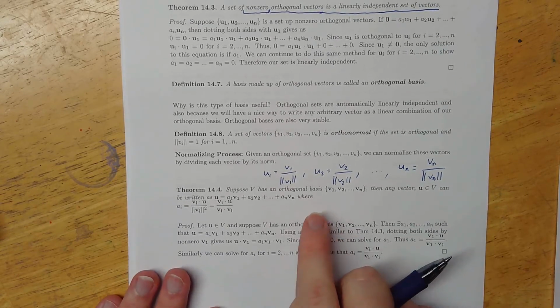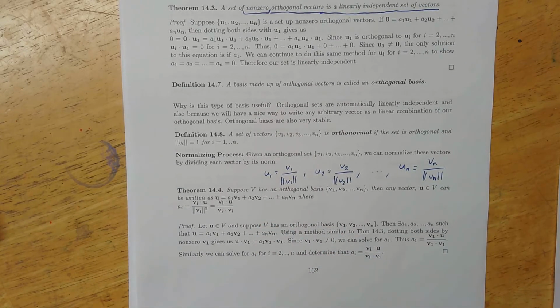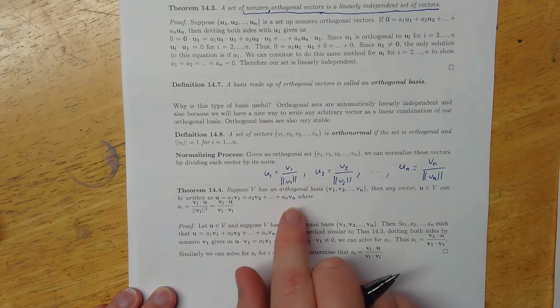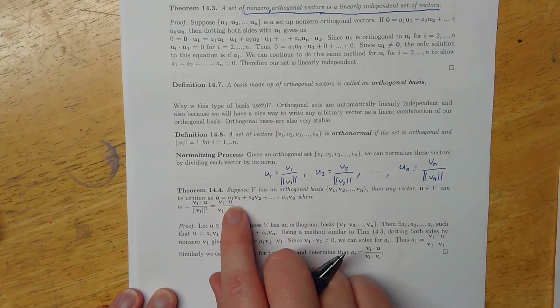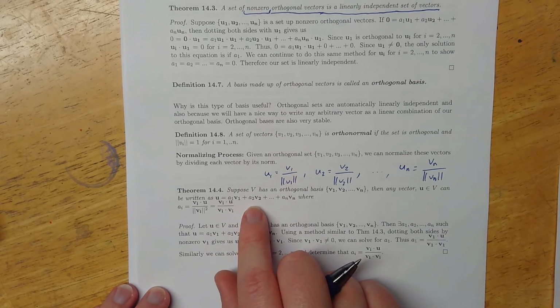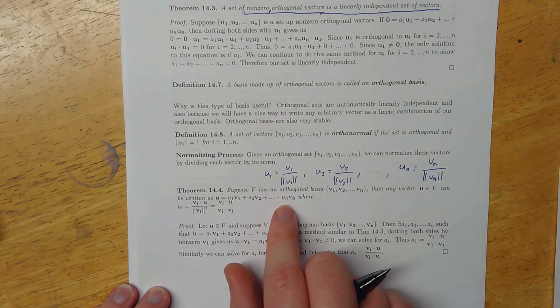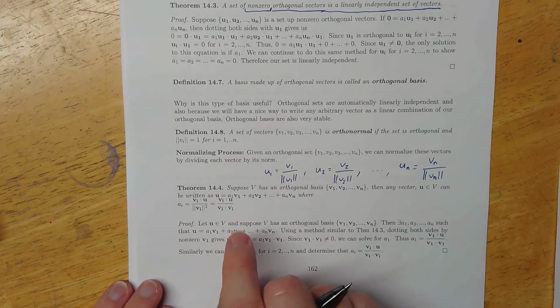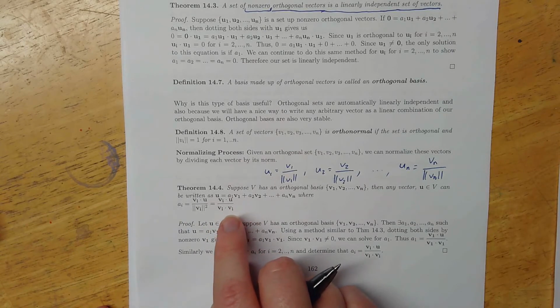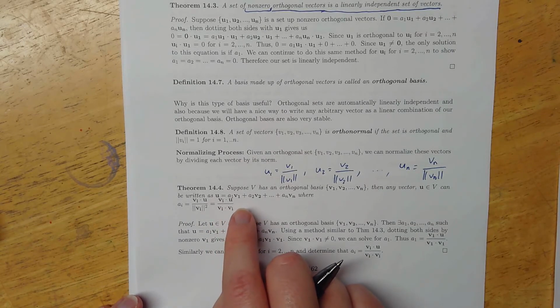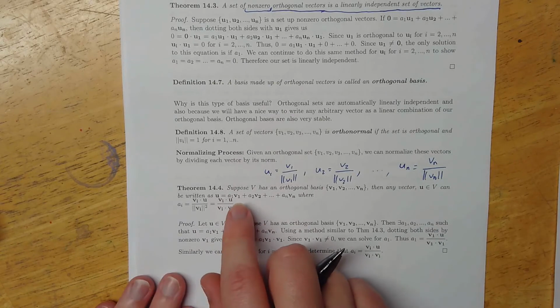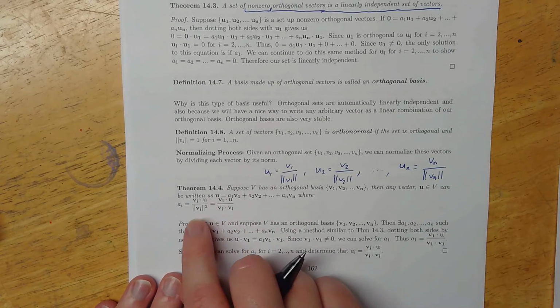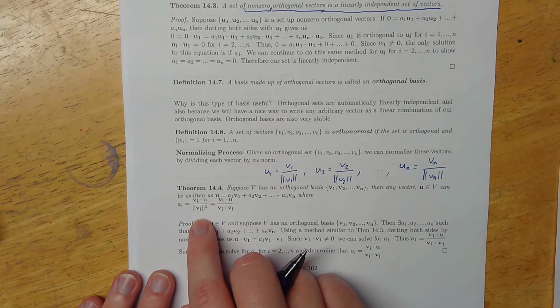We also have another theorem that says, suppose we have an orthogonal basis, then any vector can be written as u equals a1 v1 plus a2 v2 plus and so on, all the way through an vn, where a sub i would be equal to v sub i dotted with u divided by the length of v sub i squared.